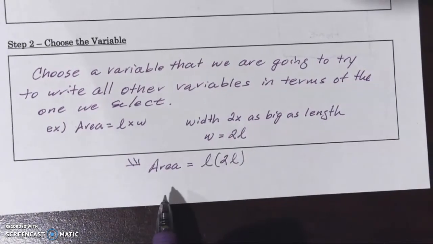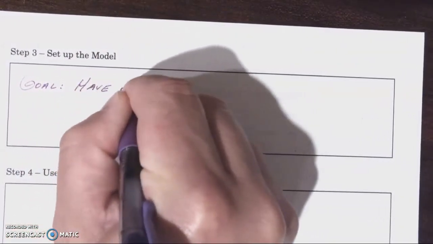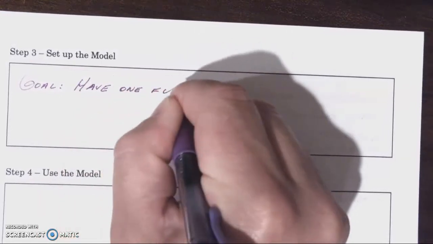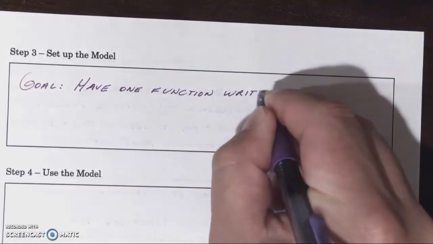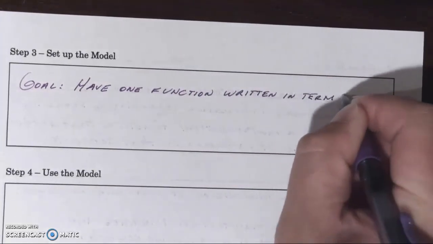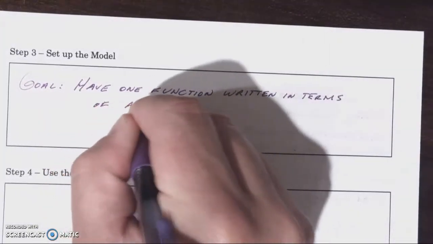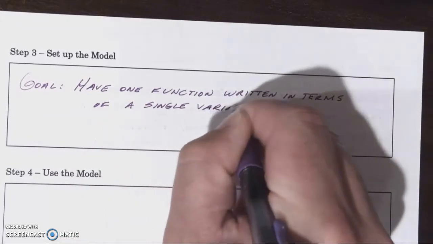And the goal, okay, is to, as we're going to write on the next page, set up the model. Our goal is to have one function written in terms of a single variable, like length in the last one.